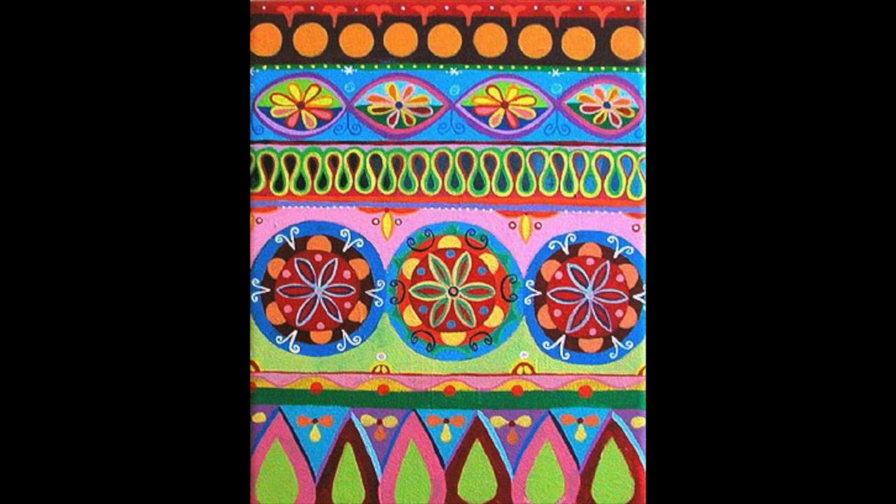If you look up at the top edge, you can see the dots, and then right below it, you've got that flower with the leaf shape, and then you've got the zig. Each layer has their own different pattern. So pattern being something that repeats over and over.